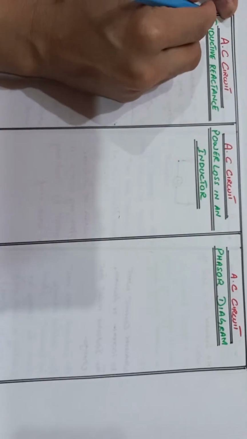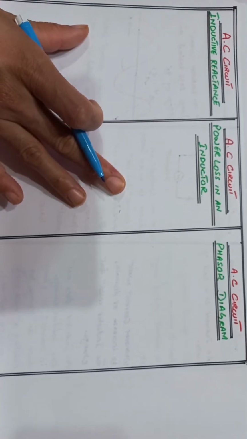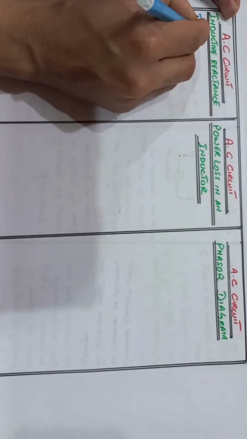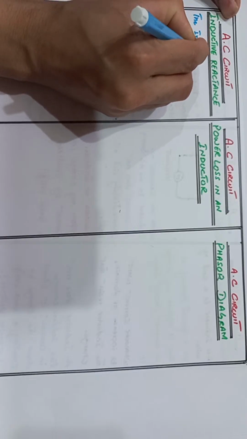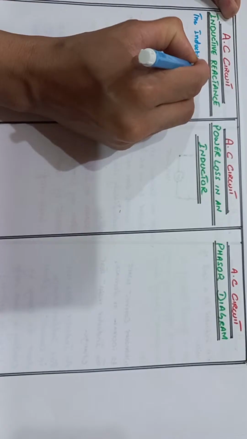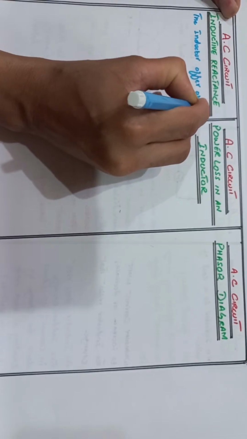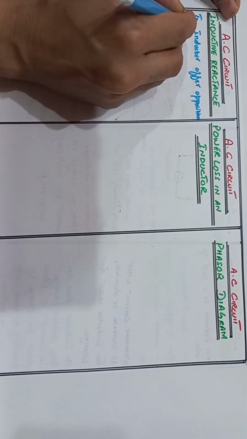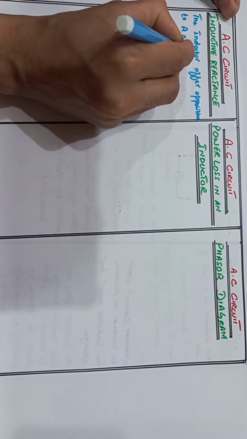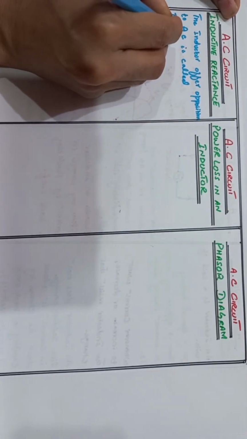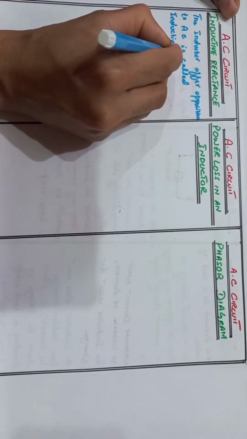So here we write that the inductor offers opposition to alternating current, called inductive reactance.